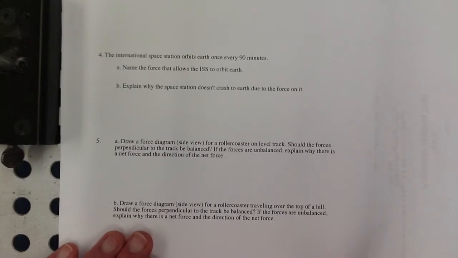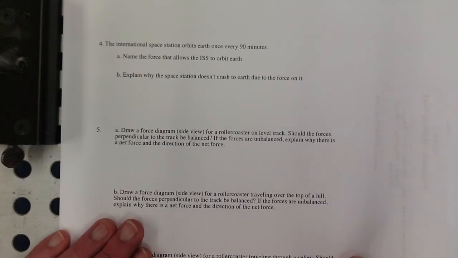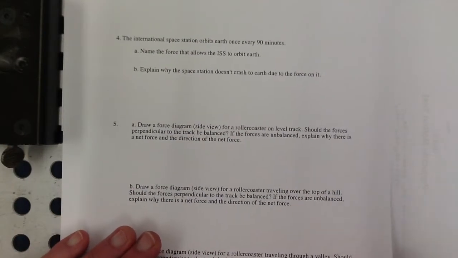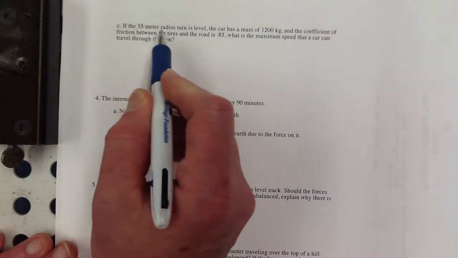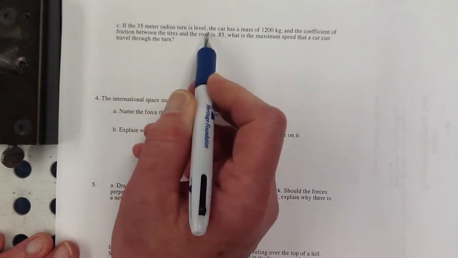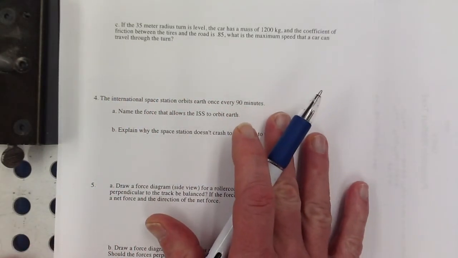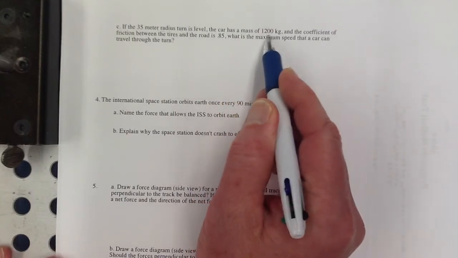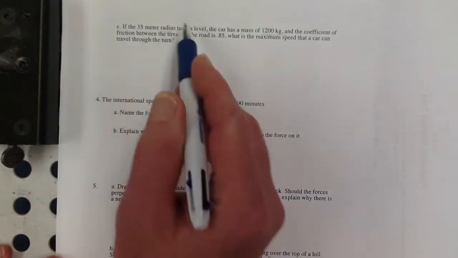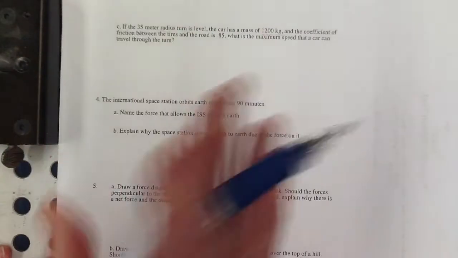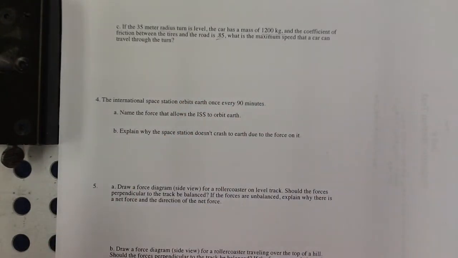All right. Hey, we got some numbers here. If the 35-meter radius turn is level, the car has a mass of 1,200 kilograms. This just means that the road's not banked. So that makes things way more complicated, and we're not going to deal with that. And the coefficient of friction is 0.85. What's the maximum speed that a car can travel through the turn?